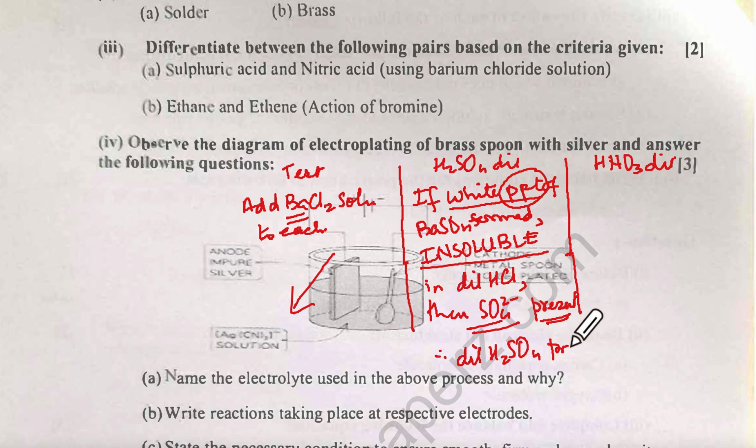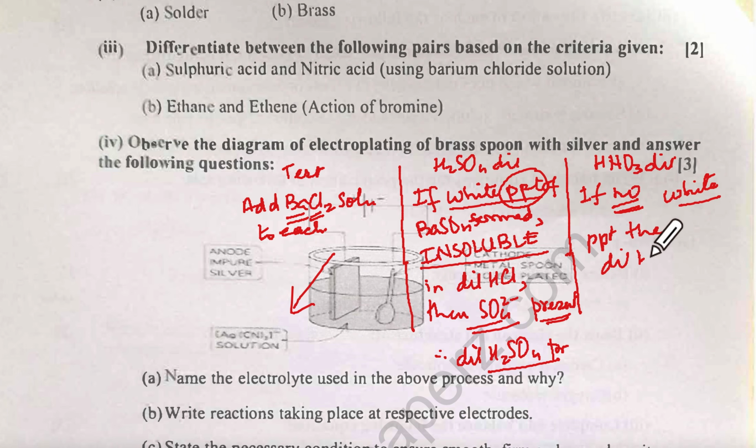And therefore you will say dilute H2SO4 present. For HNO3, this is BaCl2, Ba(NO3)2, so there will be no precipitate. If no, double underline that no and single underline white precipitate, then dilute HNO3 present.